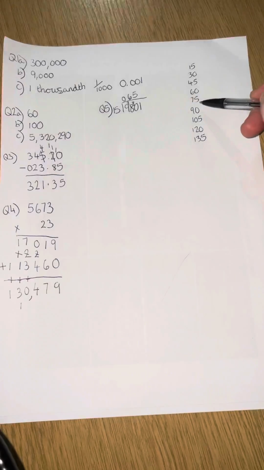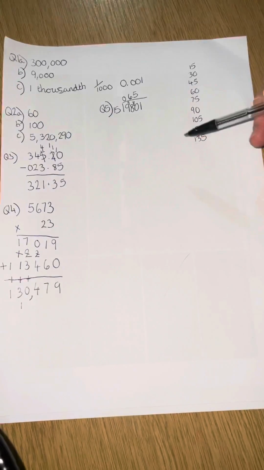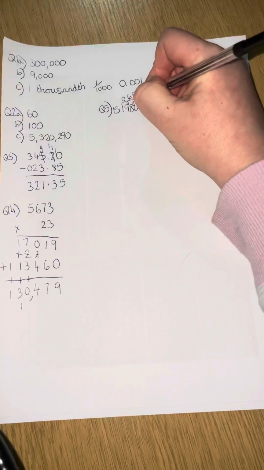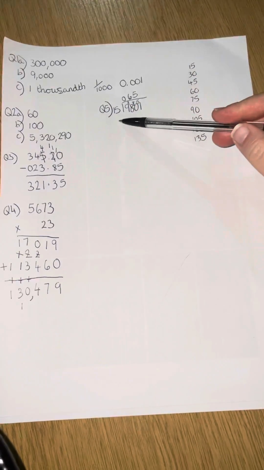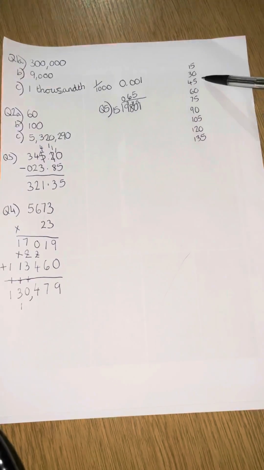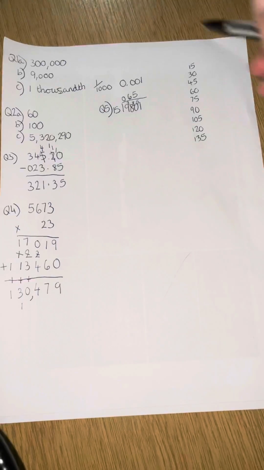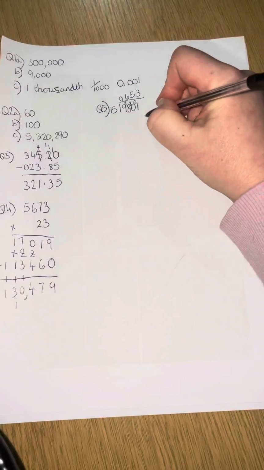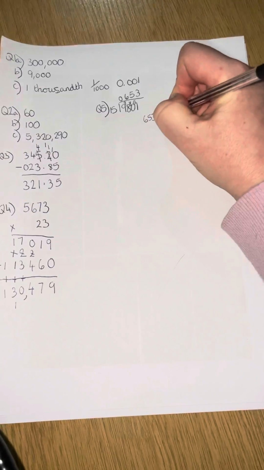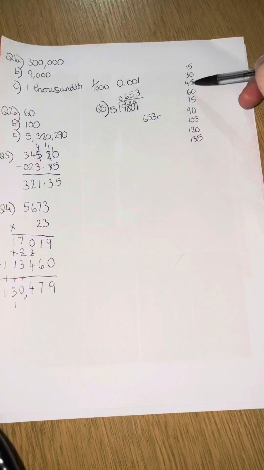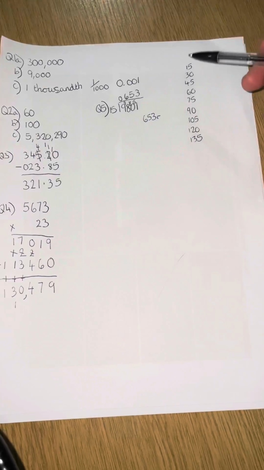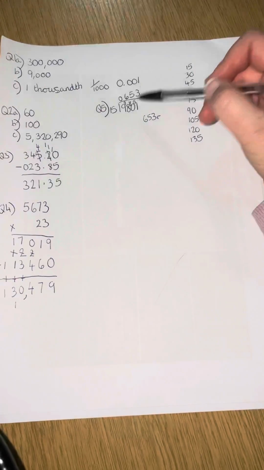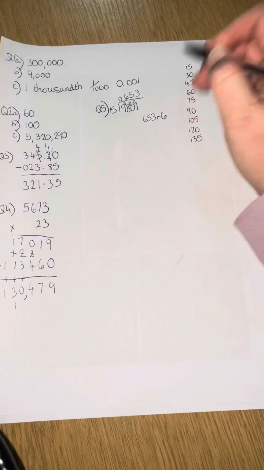And this time I had 5 left over. From 75 to 80 is 5. I had a remainder of 5, so I carry that. So it's now how many 15s can I fit into 51? 45 is the highest I can get, so that's 3. So I have a total of 653, but I have a remainder because it didn't go exactly because I only got up to 45. So from 45 to 51 is 6, so I'll have a remainder of 6.